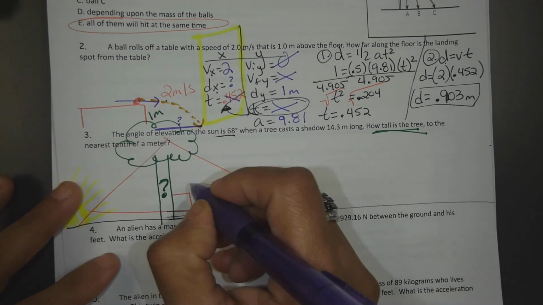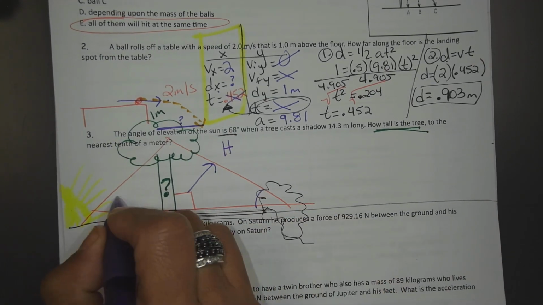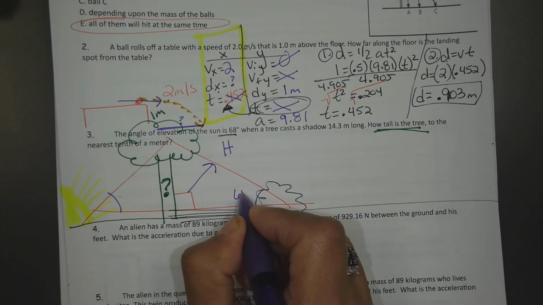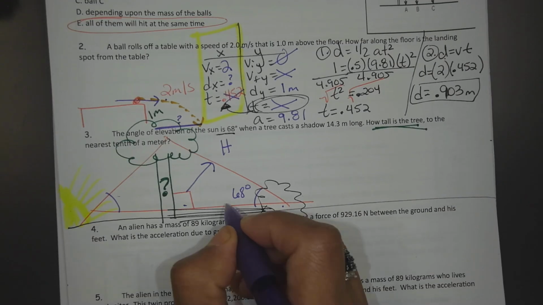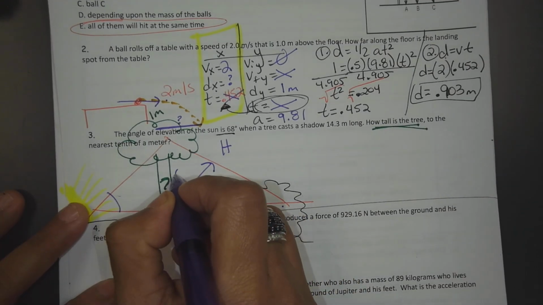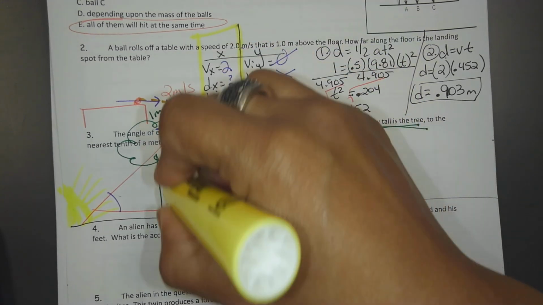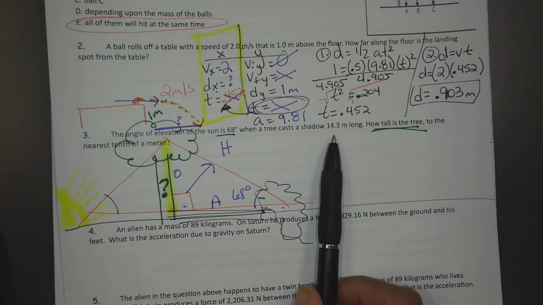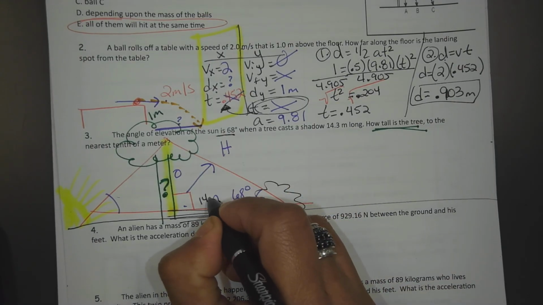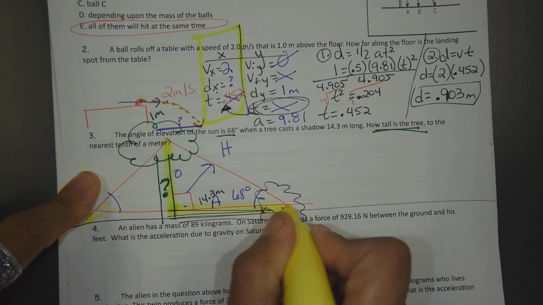And what did we learn about right triangles? How to label them. Hypotenuse. Okay, here's my theta. It's actually 68 degrees. And my right angle in theta is my adjacent leg, and my leg that's left over is my opposite leg. Now, using this information, I can see that I'm actually looking for my opposite, and they gave me the shadow. The shadow is 14.3 meters.